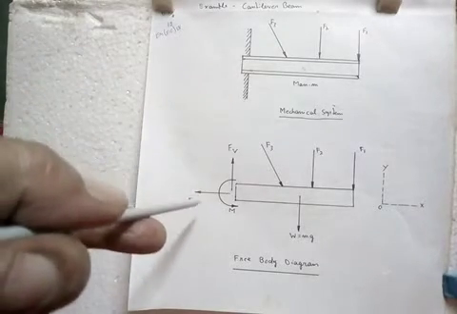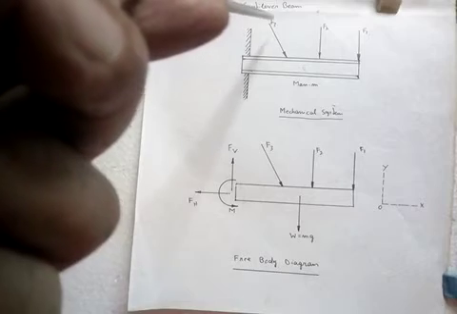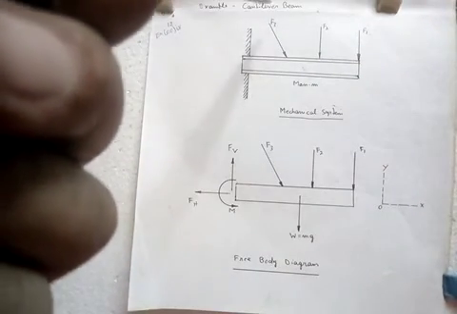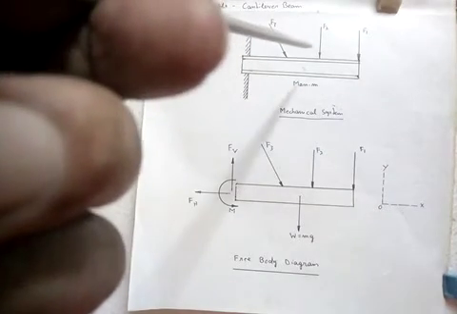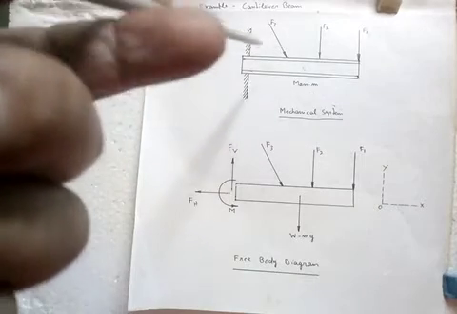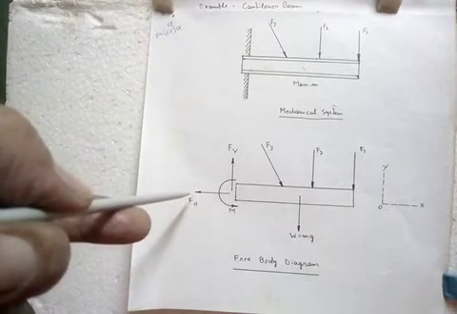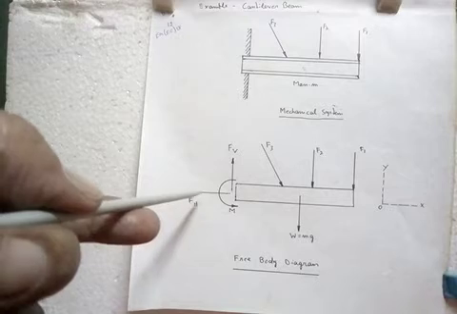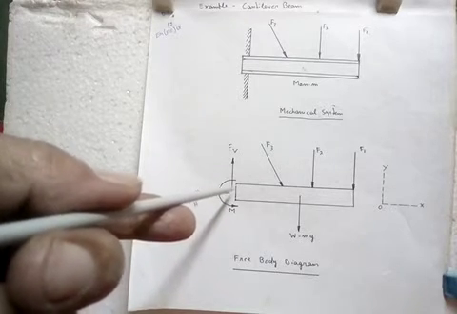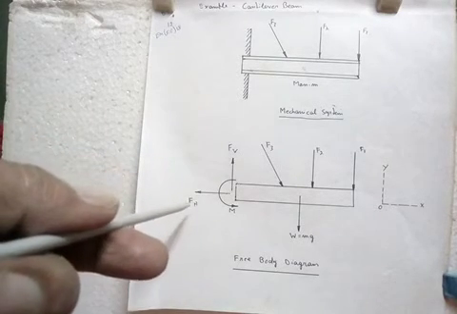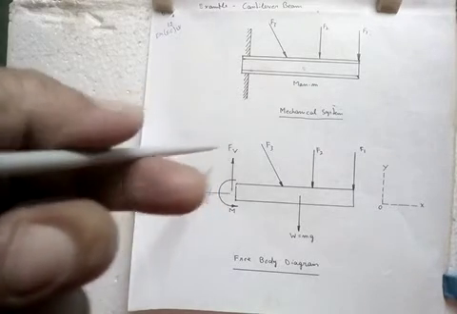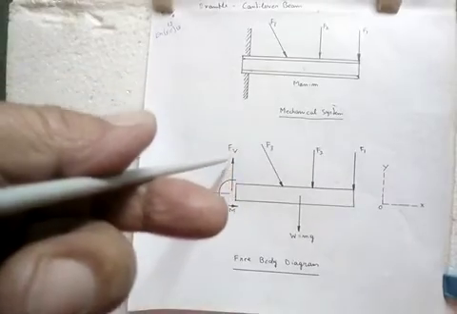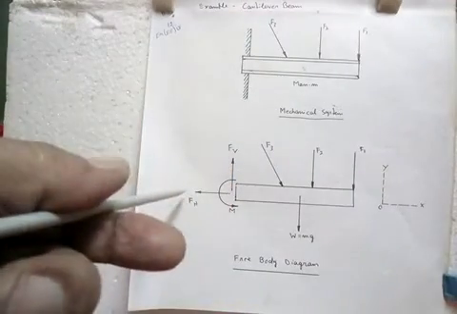So FH is equal to the horizontal component of F3. Clear? The horizontal component of F3, which has a tendency to pull out the beam from the wall, is being resisted by the reactive force FH produced at the contact point. So FV and FH both are reactive forces, this is the vertical reactive force and this is the horizontal reactive force.